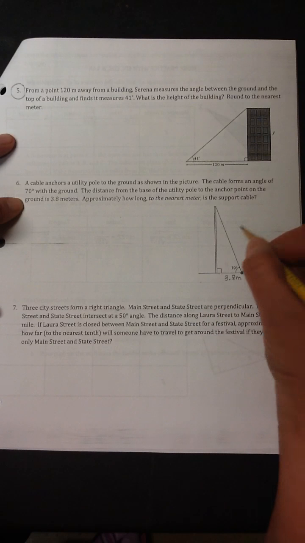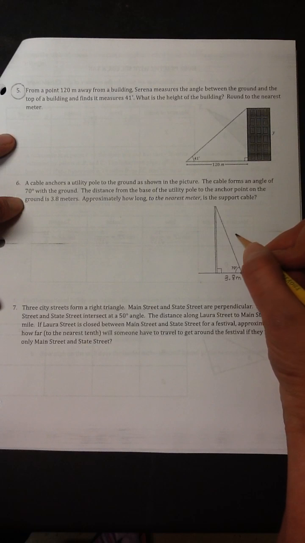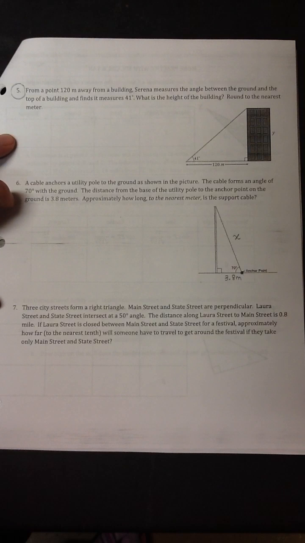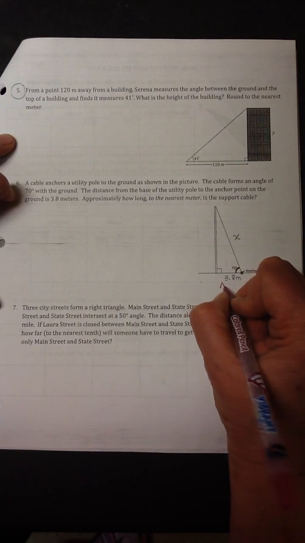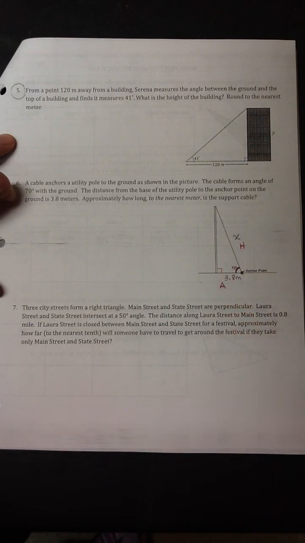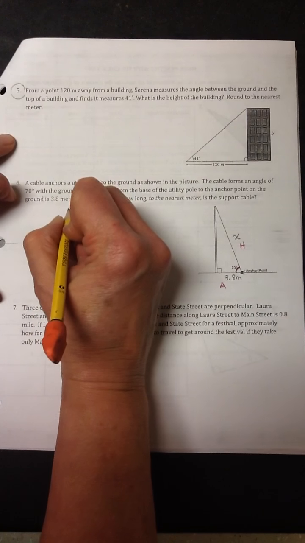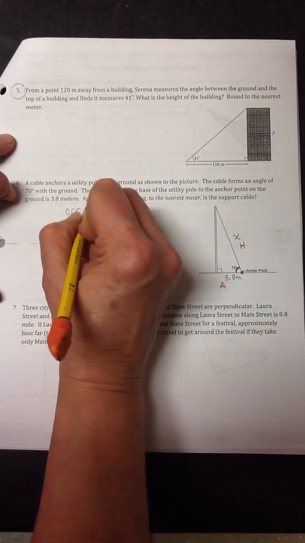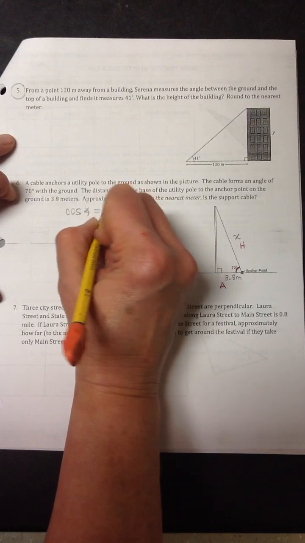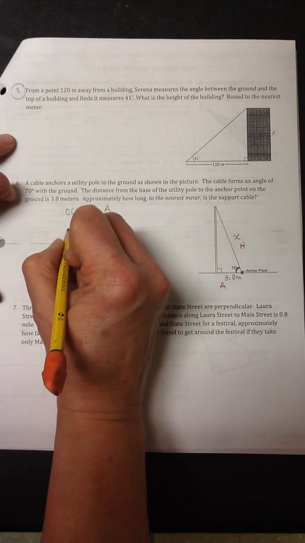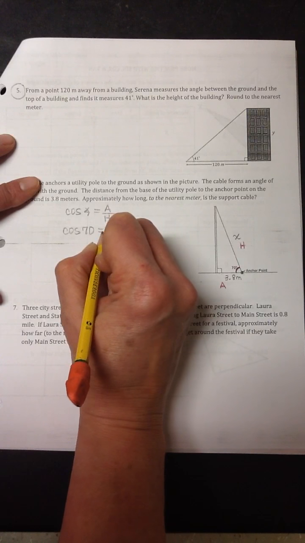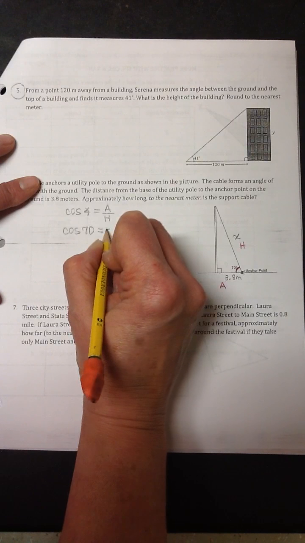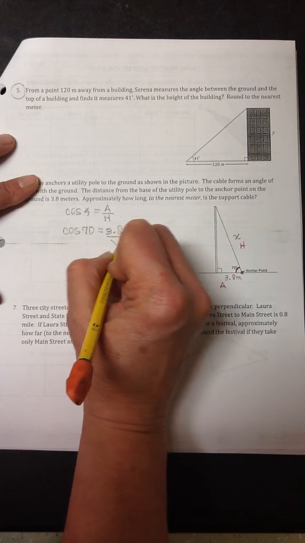They want to know how long to the nearest meter the support cable is, so this is what I'm looking for. With respect to the angle of 70 degrees, this is adjacent, this is hypotenuse, so I'm going to be using cosine. So cosine of the angle equals adjacent over hypotenuse. Plug in the information. Cosine of 70 equals adjacent of 3.8 over x.